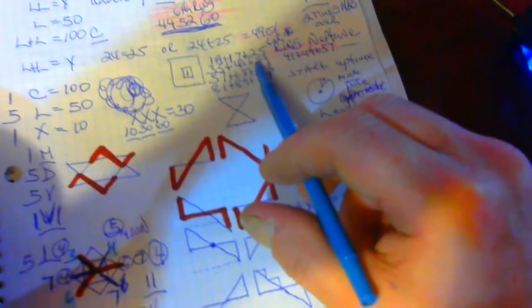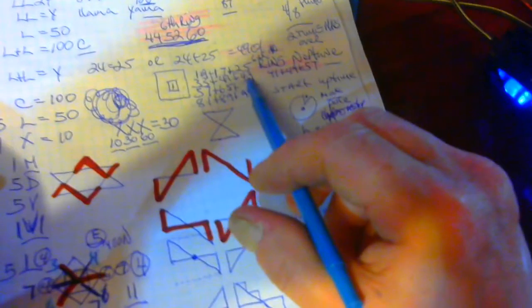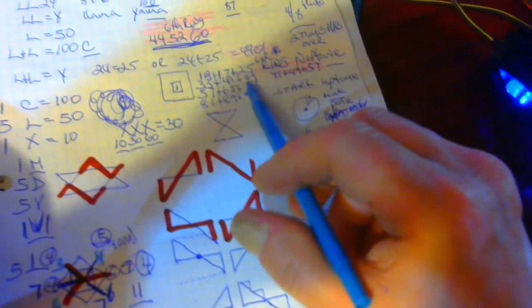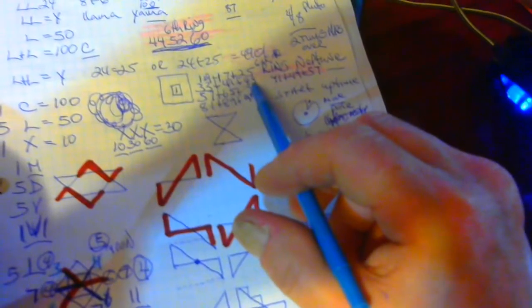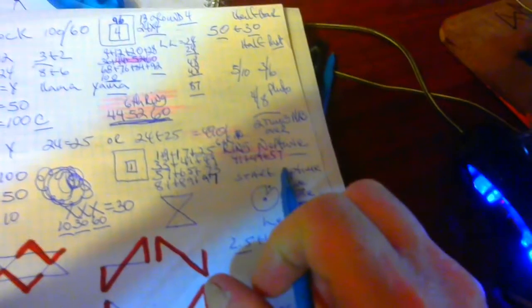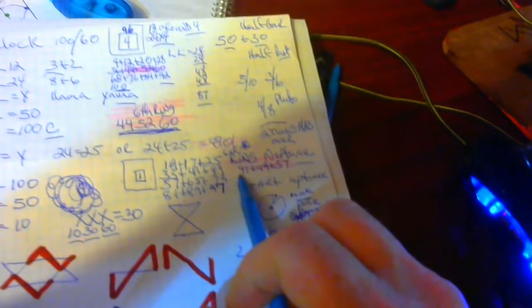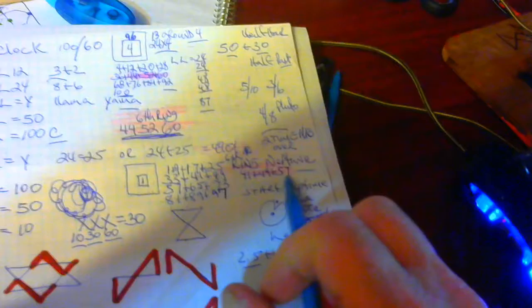This is the fourth. This is the fifth. This is the sixth. 49 is now the sixth area. 49, 7 times 7. So you have 41, 49, 57. 7 times 7, 5 times 6, 3 by 19.